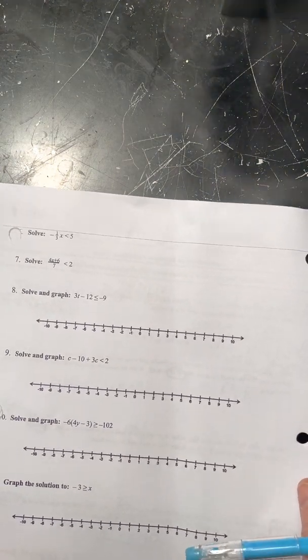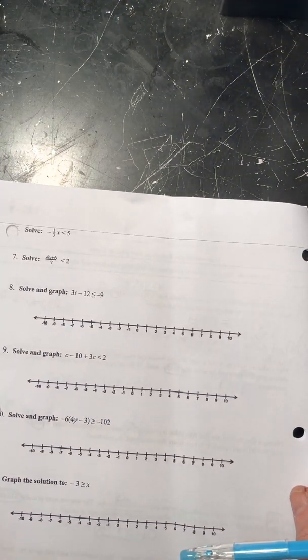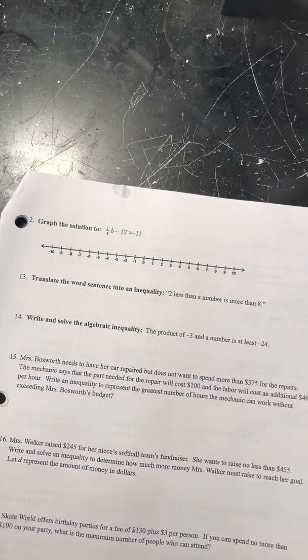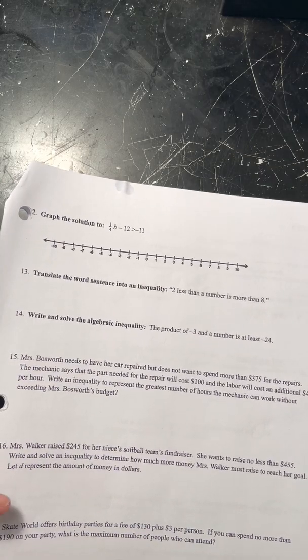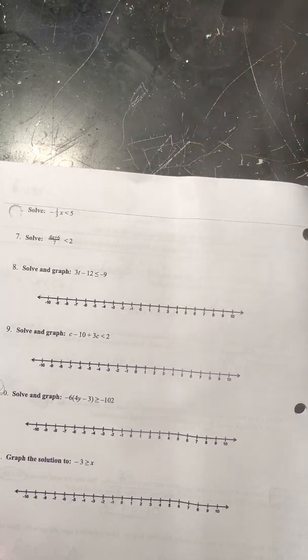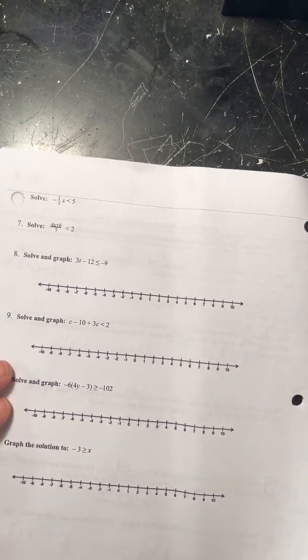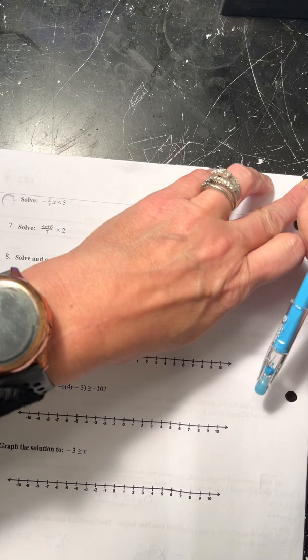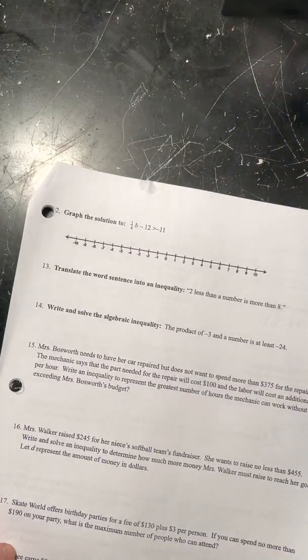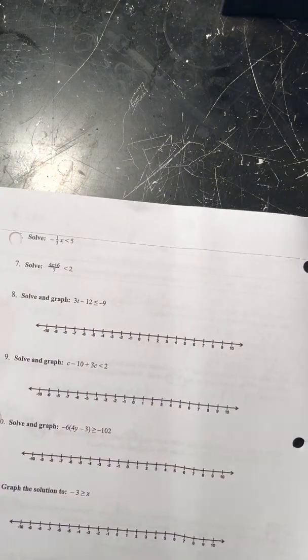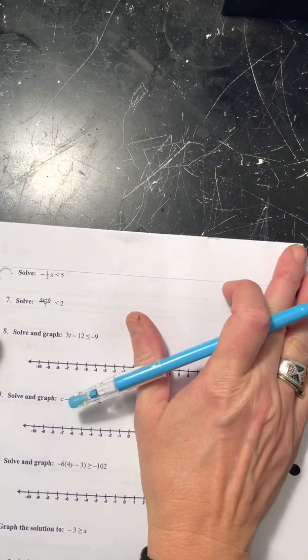All right, so let's get started solving. Some of these I'm going to solve. I may or may not work all of these on this video, but I will post the key with all of them worked. Let me look at this page and see. I want to solve this one right here with this fraction.